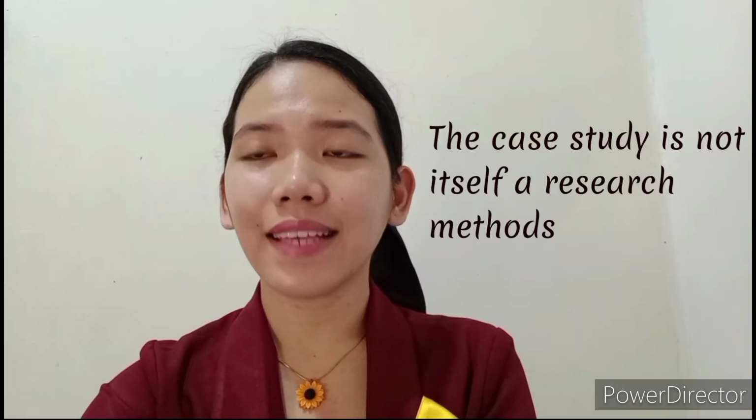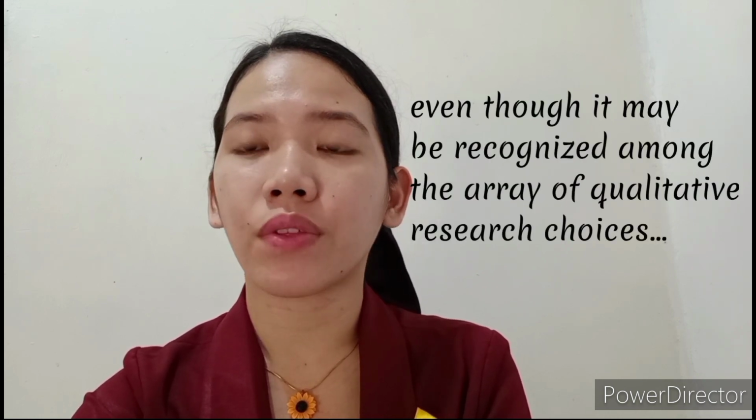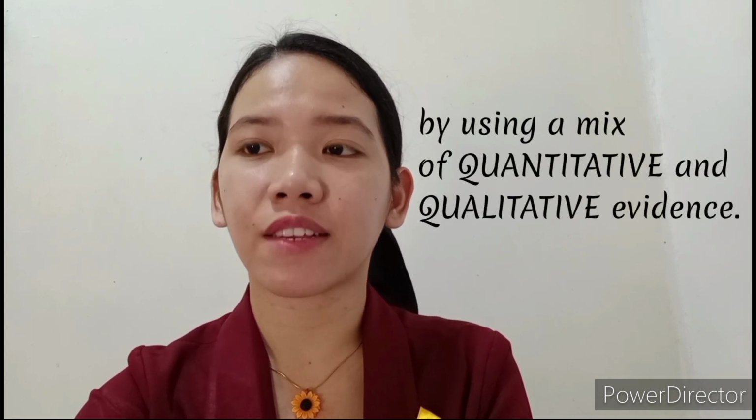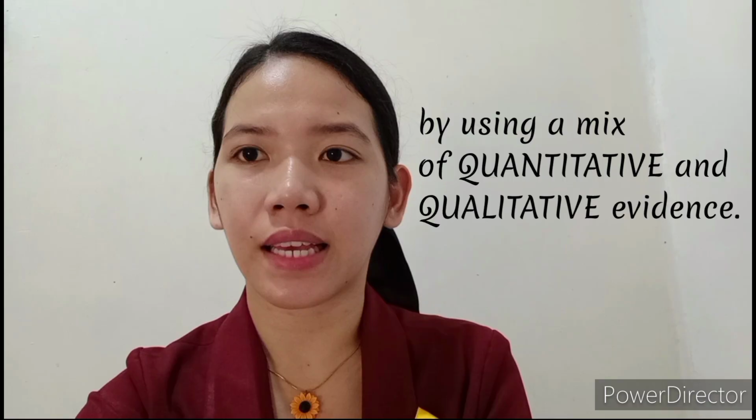What the case study method is not. The case study is not itself a research method, but researchers select methods of data collection and analysis that will generate material suitable for case studies. The case study method is not just a form of qualitative research. Even though it may be recognized among the array of qualitative research choices, some case study research goes beyond being a type of qualitative research by using a mix of quantitative and qualitative evidence.